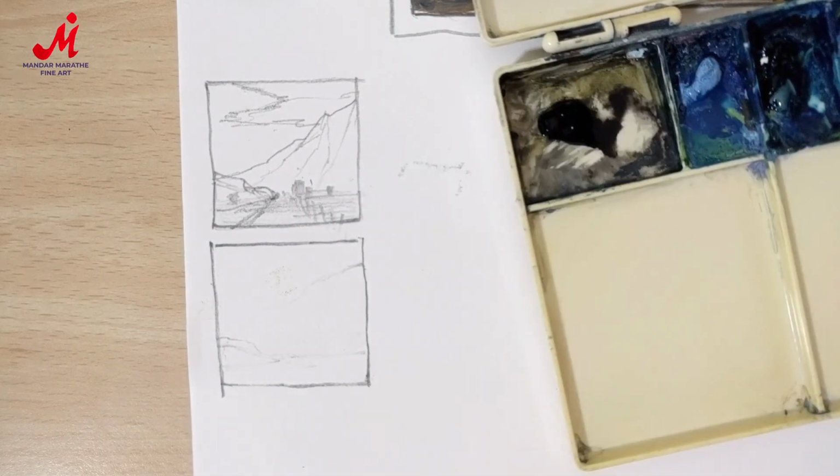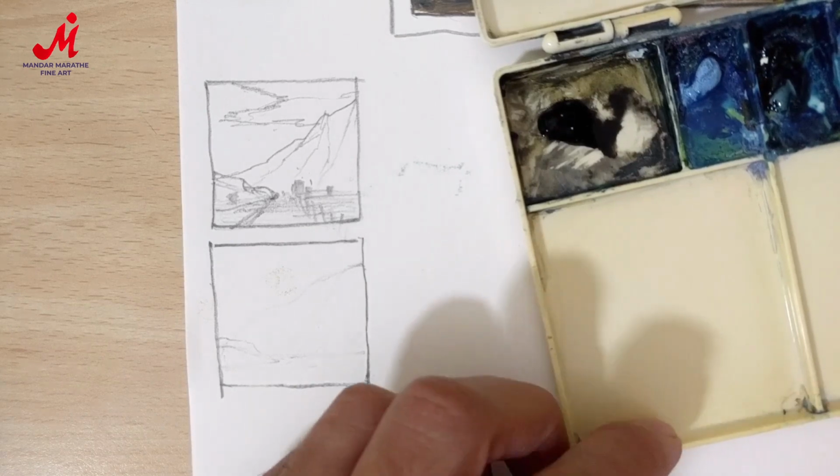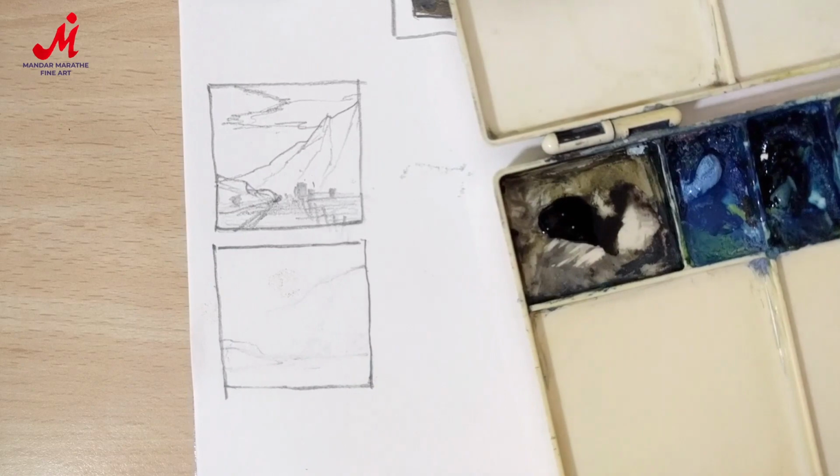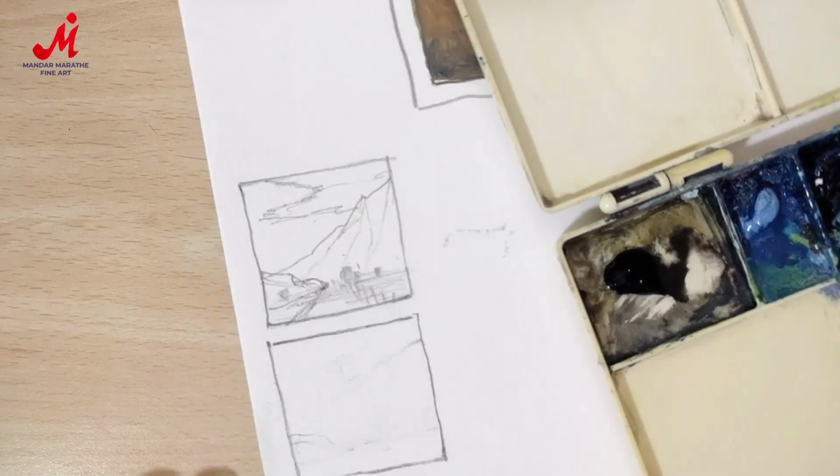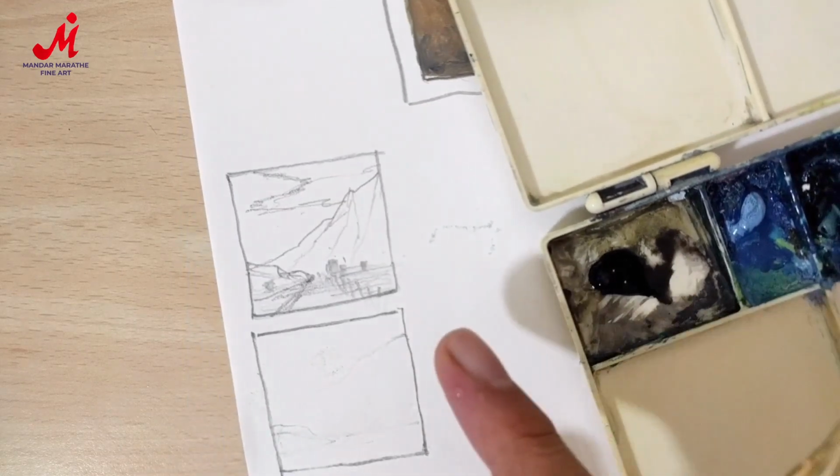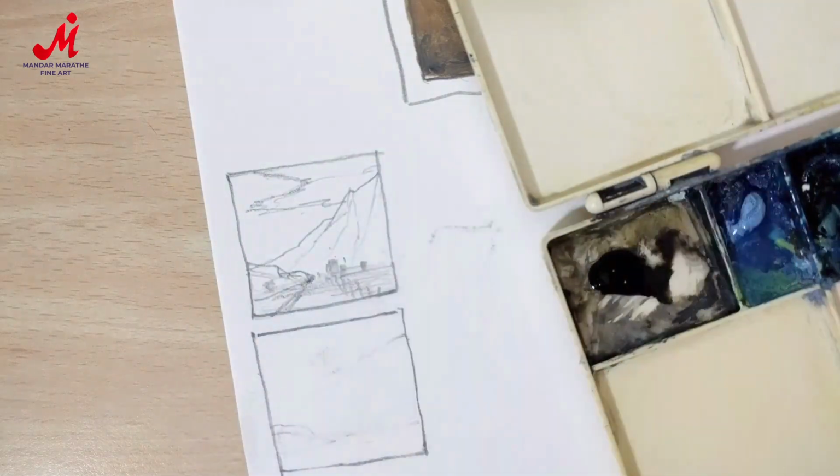Today, I might use black plus white also to create the values. So let's start with this idea. The sketch is not completely ready in my head, and that's why today's value sketch is going to be more of a discovery.